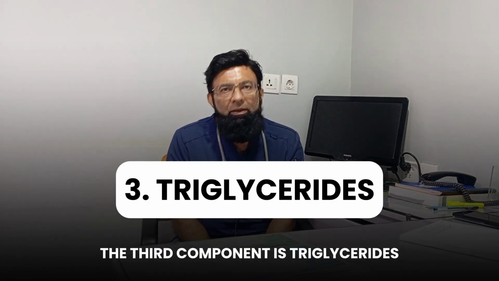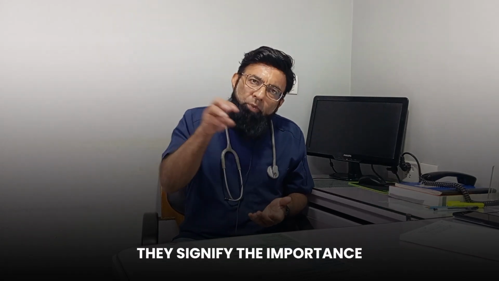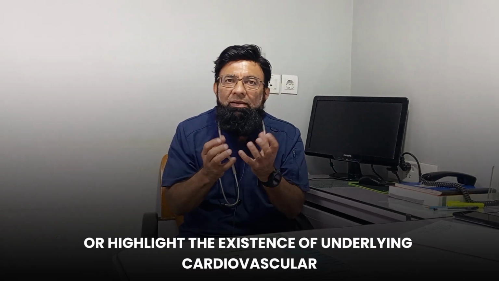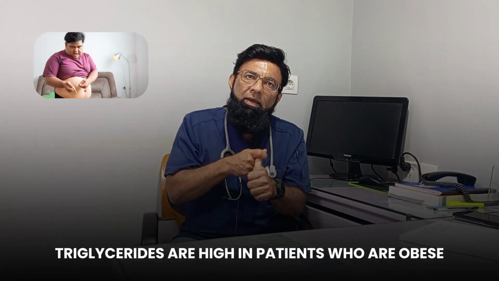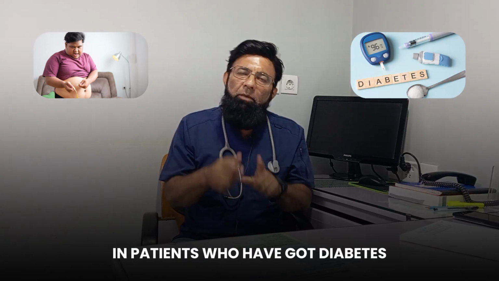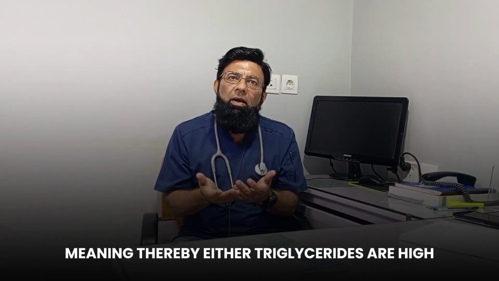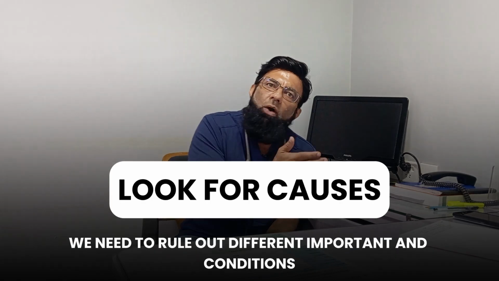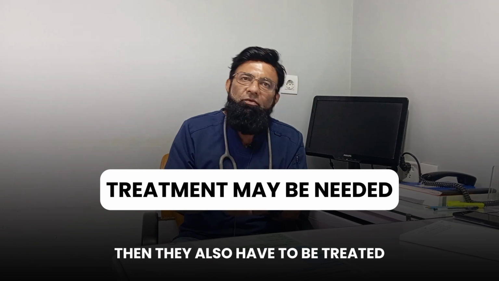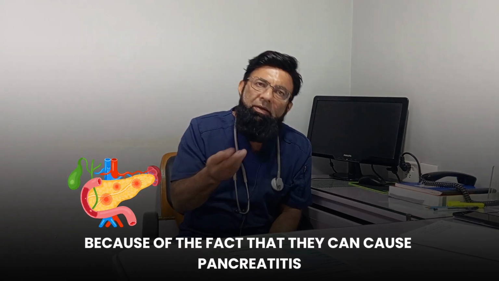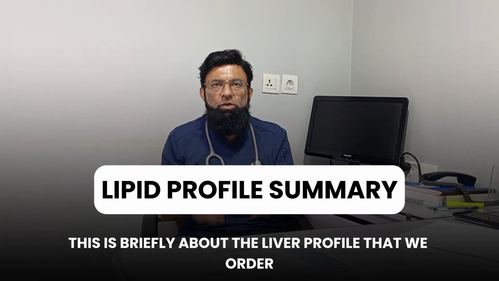The third component is triglycerides. Triglycerides are just like acute phase reactants. They signify or highlight the existence of underlying cardiovascular or cardiometabolic disease present in the patient. Triglycerides are high in patients who are obese, who have diabetes, thyroid disorders, or nephrotic syndrome. Meaning thereby, if the triglycerides are high, we need to rule out different important conditions. However, if the triglycerides are very high, then they also have to be treated because they can cause pancreatitis and they can also cause coronary artery disease. So this is briefly about the lipid profile that we order in our patients.